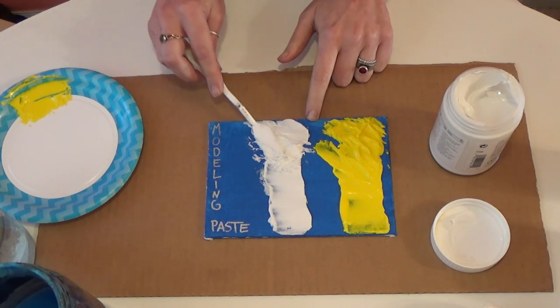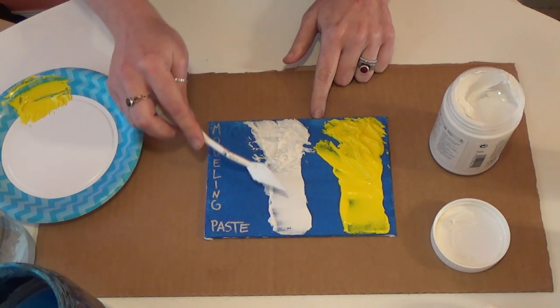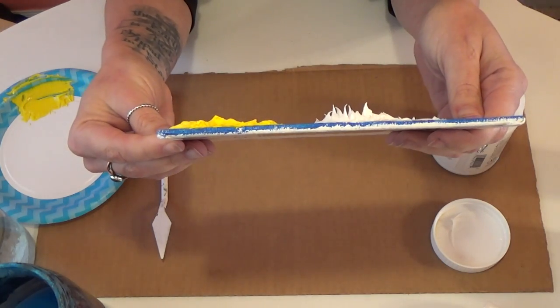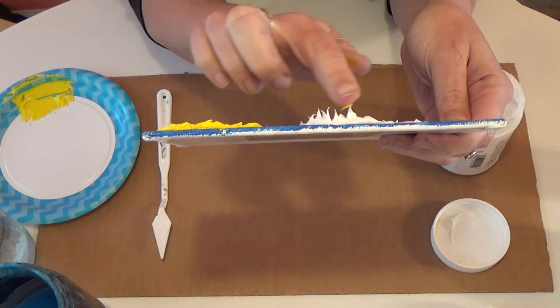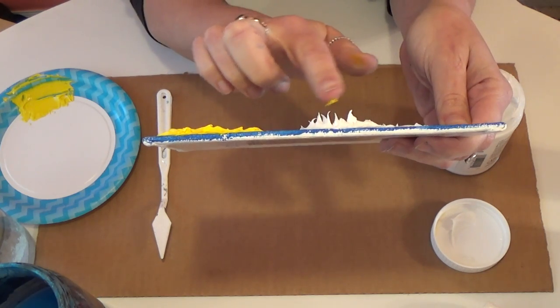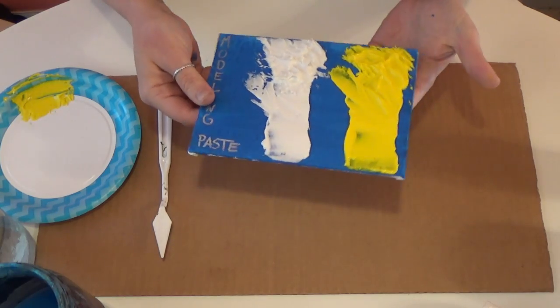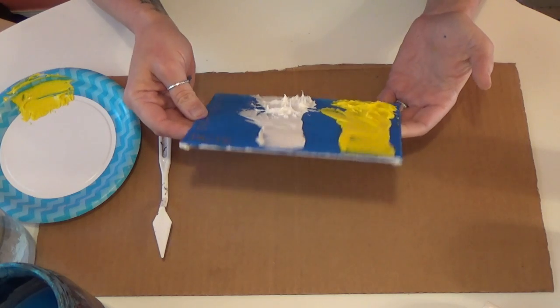See, with the paint, without the paint, I get a little bit of a heavier texture. See the difference in texture there? With the paint, it's a little bit softer, and over here I've got some nice sharp spikes in the texture. And my canvas is quite a bit heavier than any of the other ones, so if weight is going to be an issue, this might not be something that you want to use.